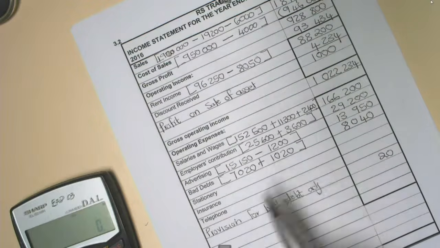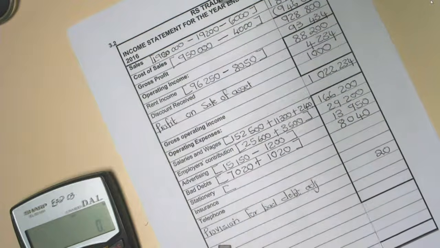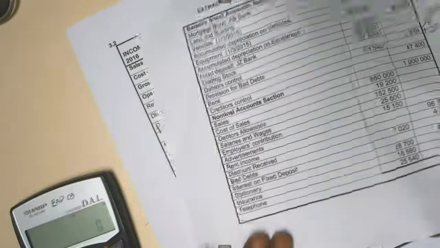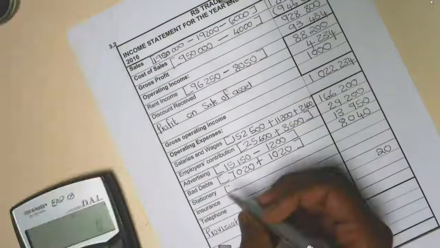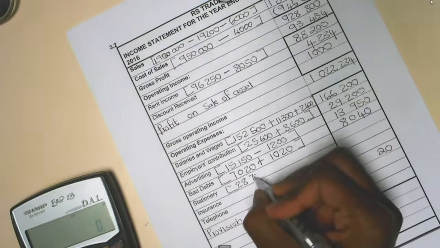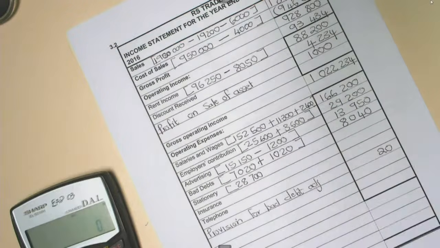Then stationery. When we look into the stationery, from the pre-adjustment trial balance, stationery amounts to 28,700. So we put in there 28,700. Now we need to look at adjustments which affected the stationery.